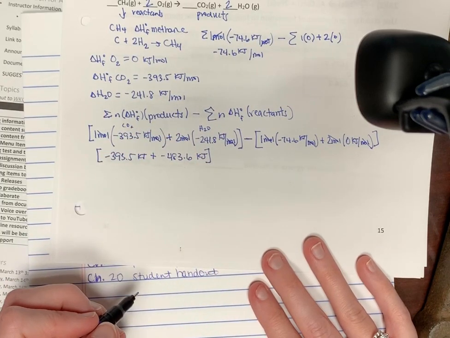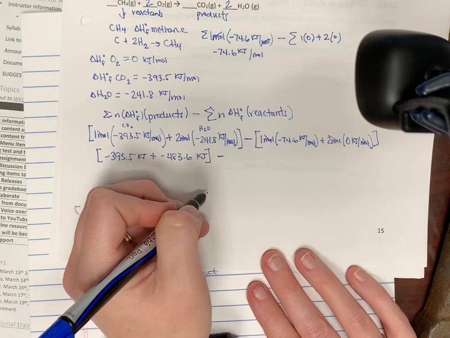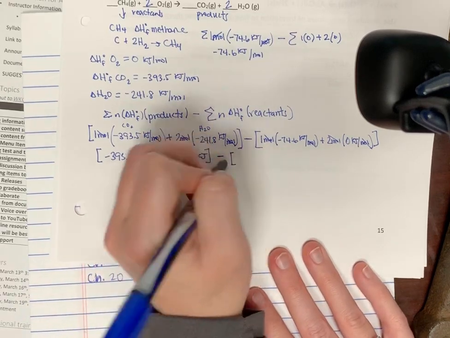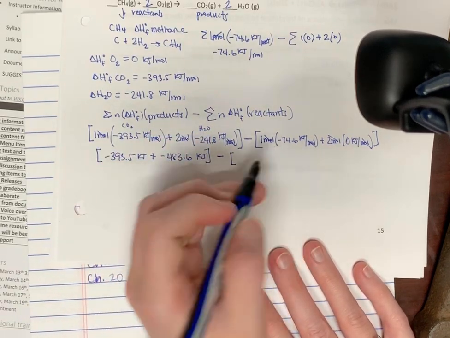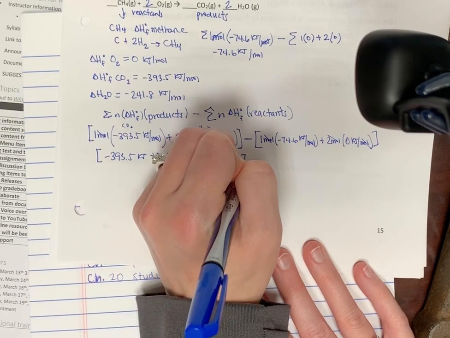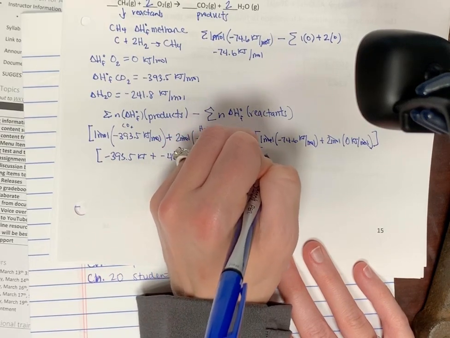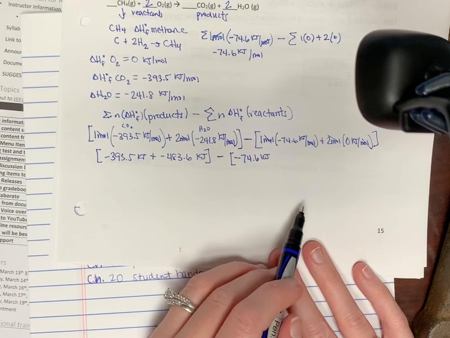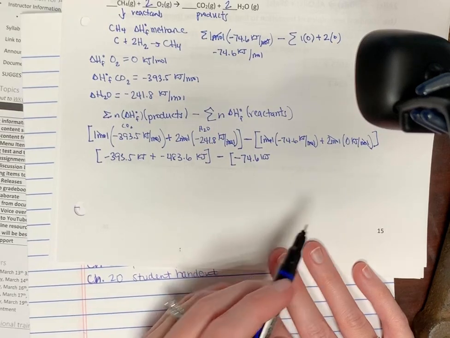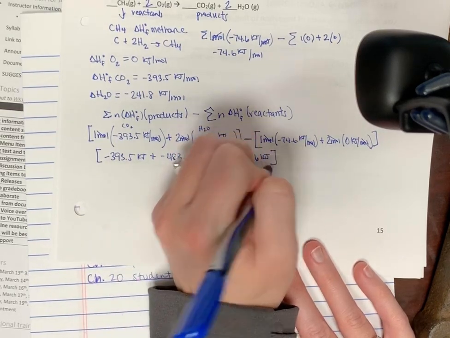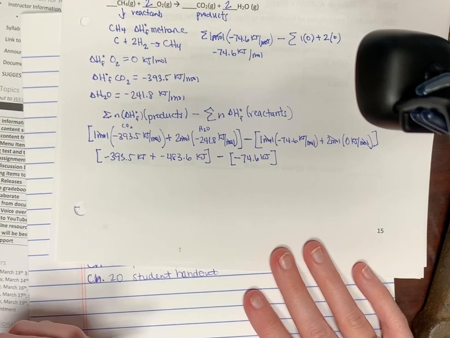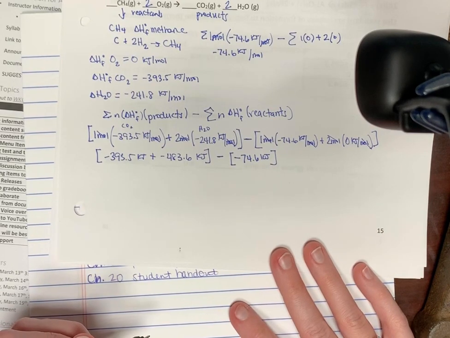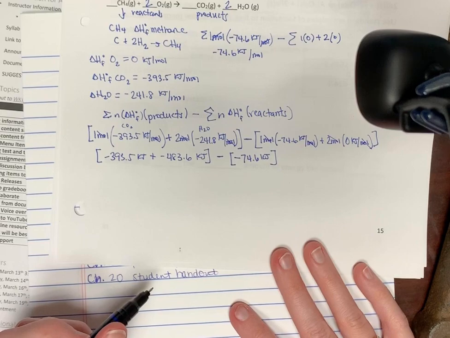Done with that. Now I'm going to go over, work on my reactants. Same thing. 1 times negative 74.6 is negative 74.6 kilojoules. Moles are gone. 2 times 0 is 0. You can write that if you want, but we're done there. Now, keep working inside the brackets.